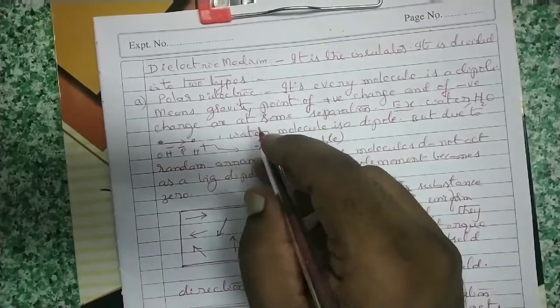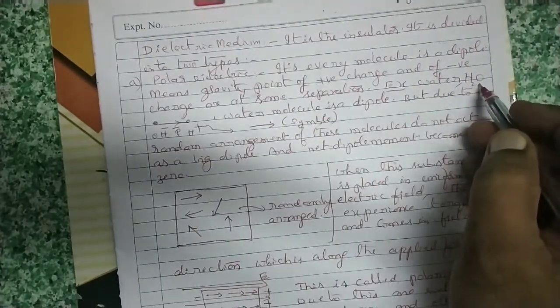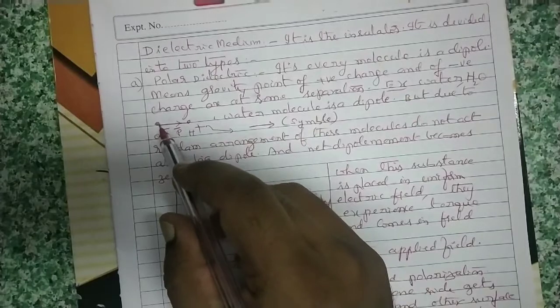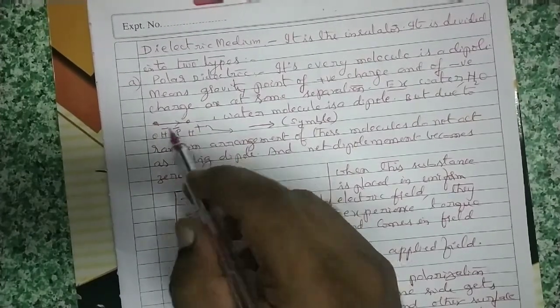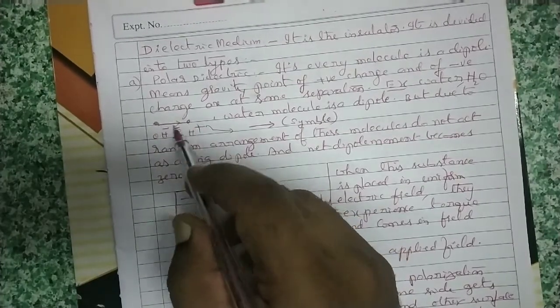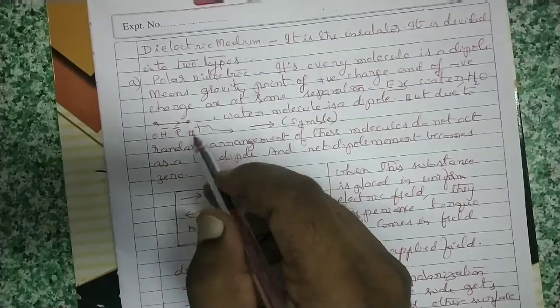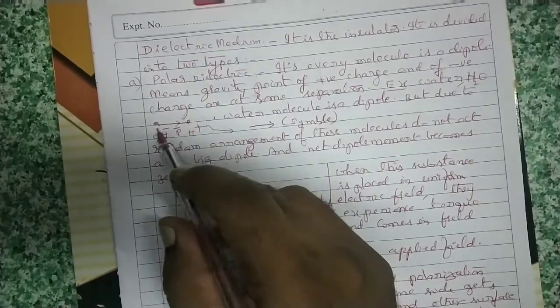For example, water. You know water's chemical formula is H2O. That means one point will act as OH minus, other point will act as OH plus. Here one charge is there, here one charge is there, and between them some separation is there. So negative charge, positive charge, and separation is there. It is an electric dipole, and dipole moment P bar is negative to positive.